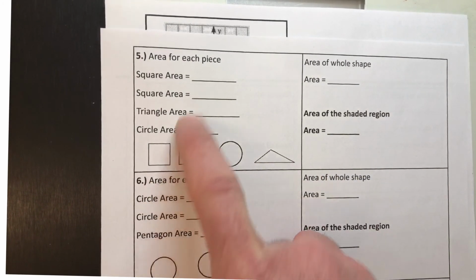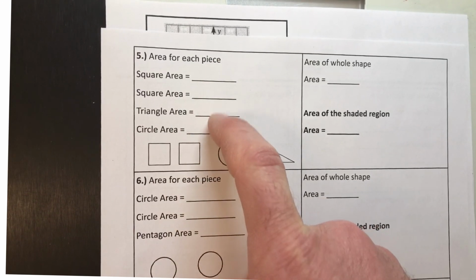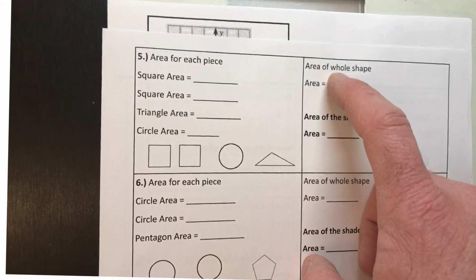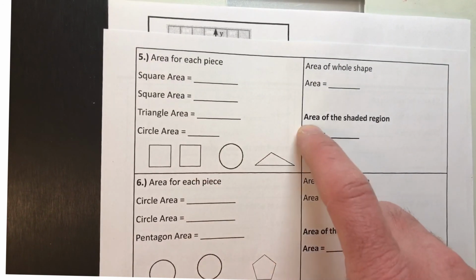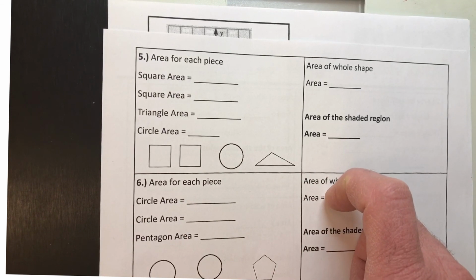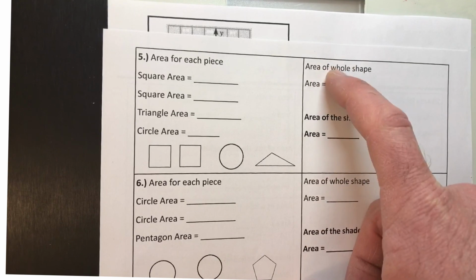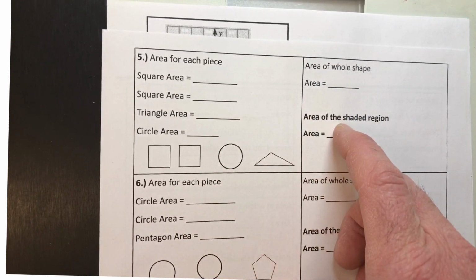So you can see you've got the 2 squares. You can put the area of those 2 squares, the area of the triangle, and the area of that circle here. And so then once you know the area of the bigger shape and then the area of each individual piece, how are you going to find the area of the shaded? Good. So you're just going to take the area of the whole thing, and you're just going to subtract, in this case, these 4 off of here to find the area of the shaded.